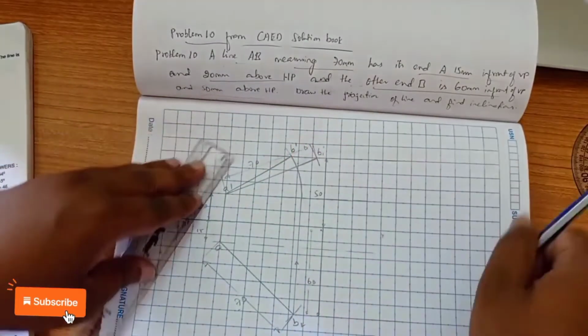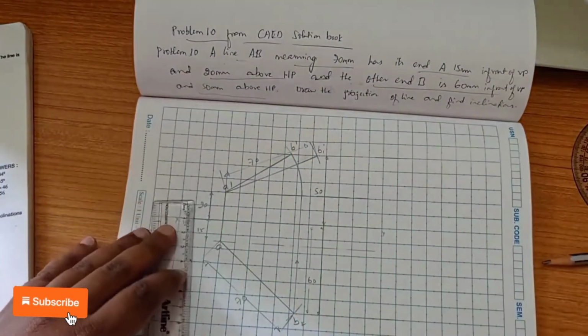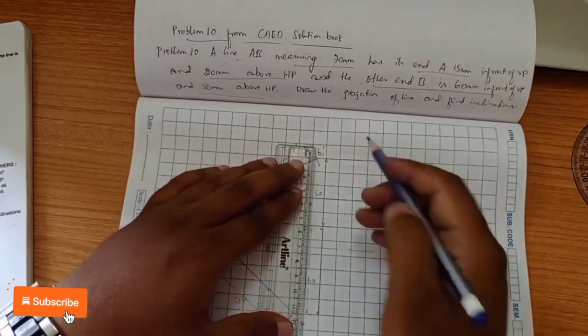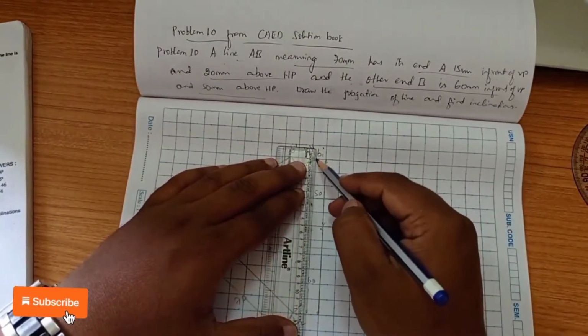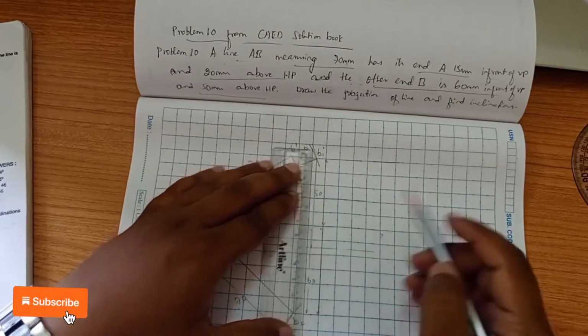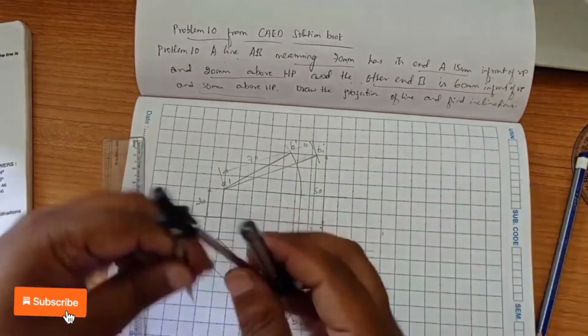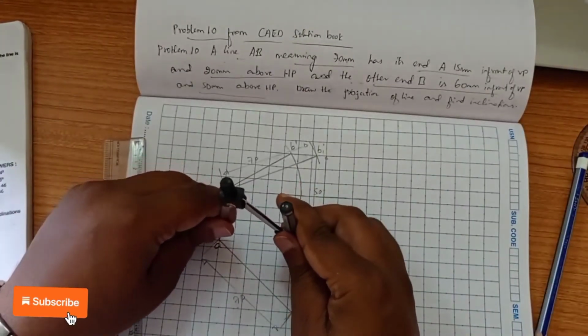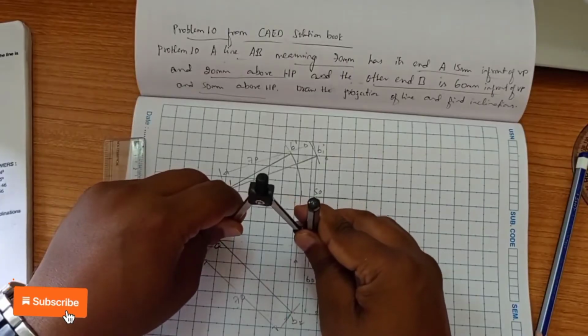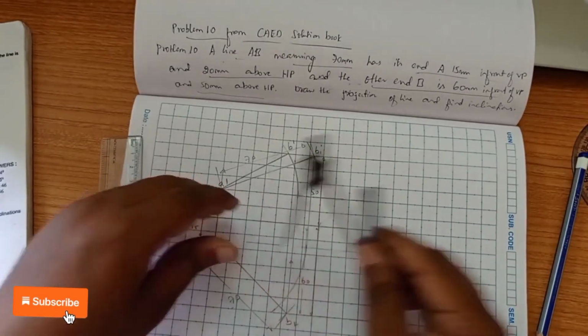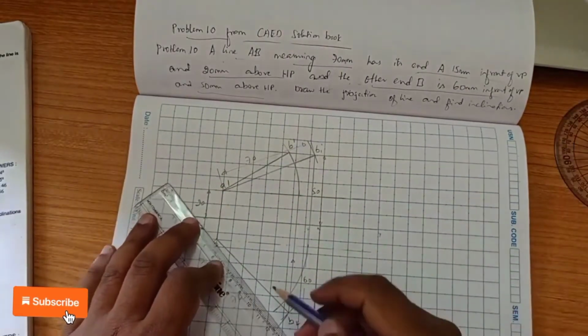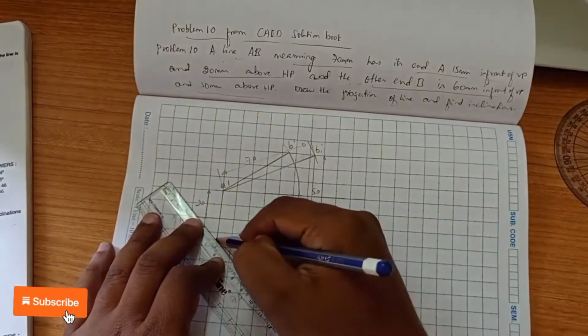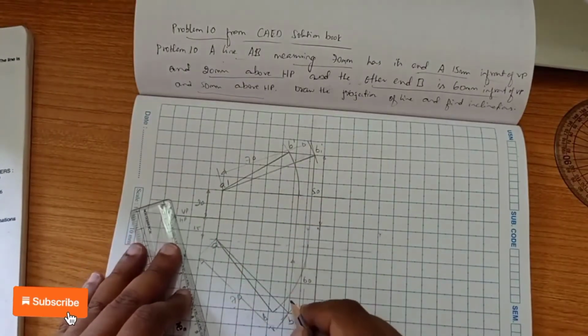This is B dash. Similarly, we can project it downward till here, and from here we can cut the arc and join this. This is AB.